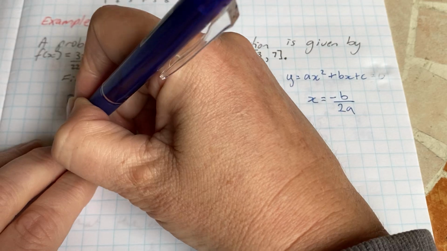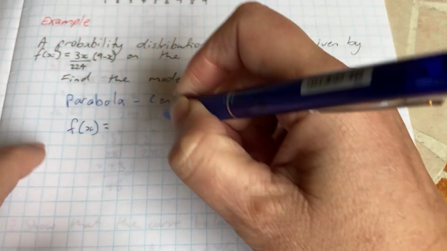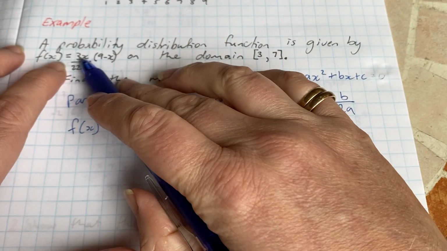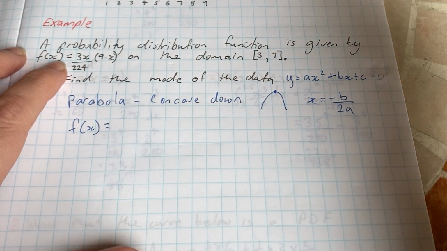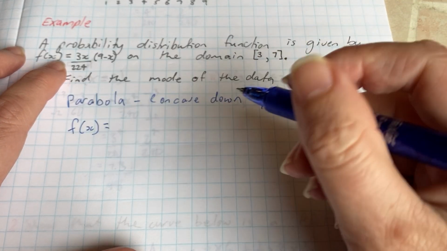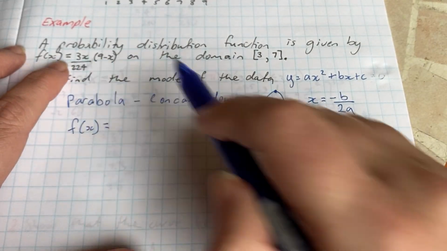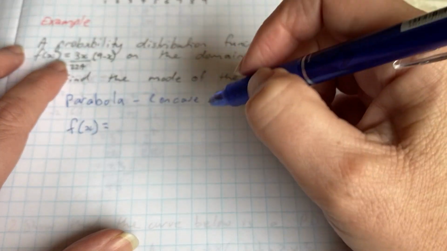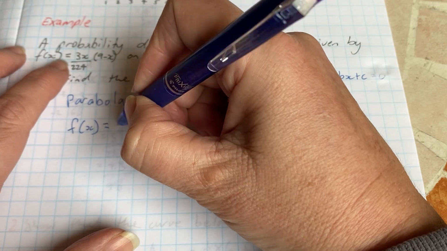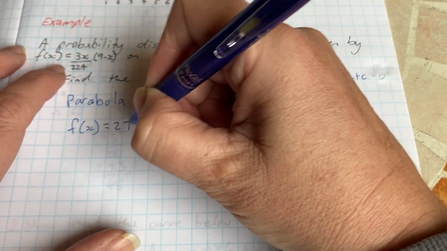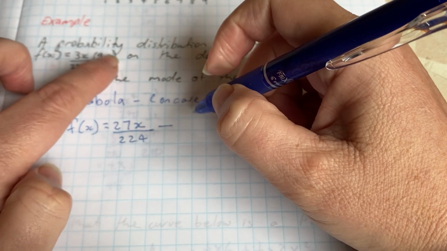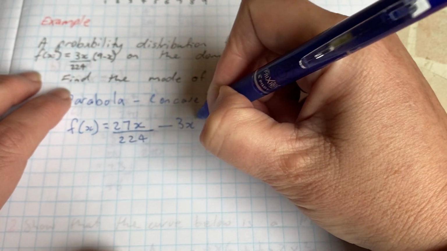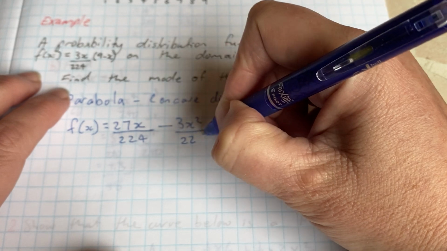Okay, so first of all, f of x, I'm going to expand that out. I could differentiate it because that's what I need to do to find a maximum. I need to differentiate and make it equal to 0. So I could use the product rule and do that, but it's much easier if I just expand it out. So 3 9s are 27x over 224 minus 3x times x is 3x squared over 224.